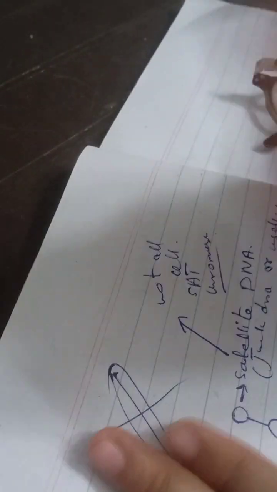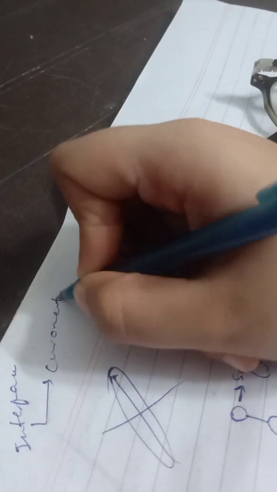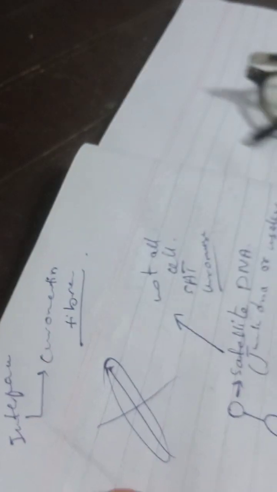Interphase is basically a phase of cell division. As we have seen, in metaphase the chromosome is visible, but in interphase it is visible in the form of chromatin fiber.